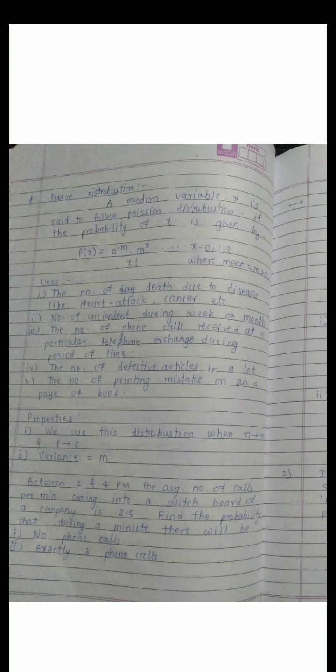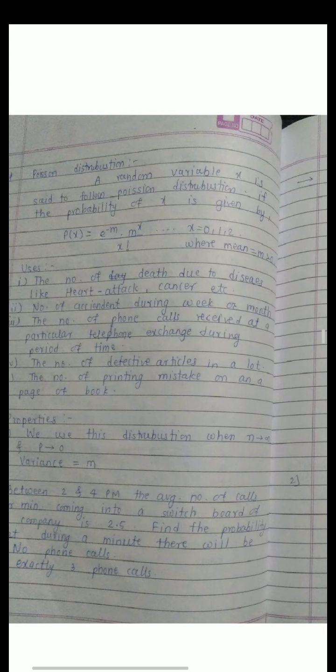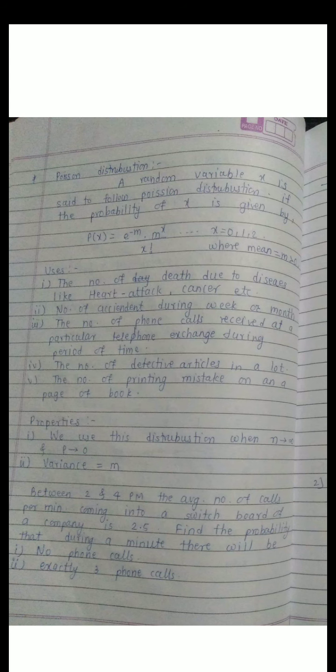What are the uses of Poisson distribution? The number of deaths due to diseases like heart attack, cancer or coronavirus. These are examples of a Poisson variable. Number of accidents during a week or month, number of phone calls received at a particular telephone exchange during a period of time, number of defective articles in a lot, number of printing mistakes on a page of a book. These are all examples that follow the Poisson distribution.